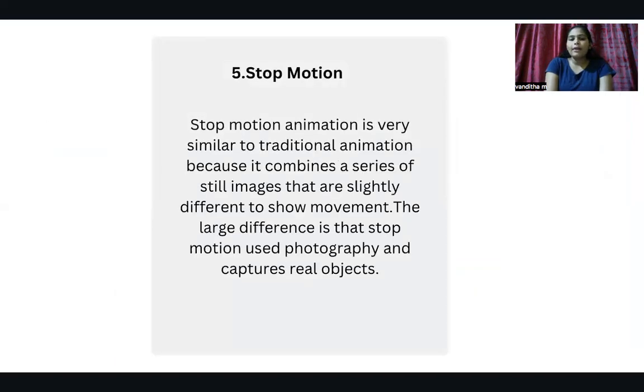Next, stop motion animation. This is the 5th and the last type of animation. Stop motion animation is very similar to traditional animation because it combines a series of still images that are slightly different to show movement. The large difference is that stop motion uses photography and captures real objects.